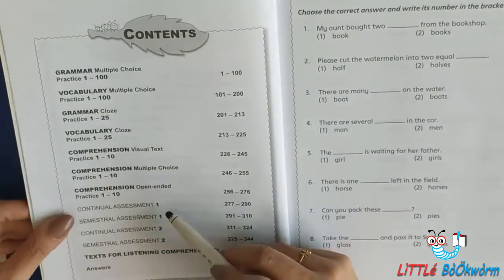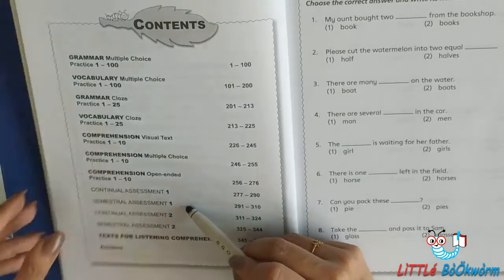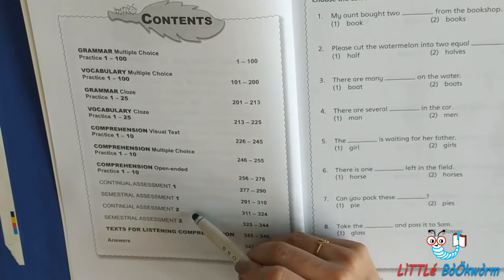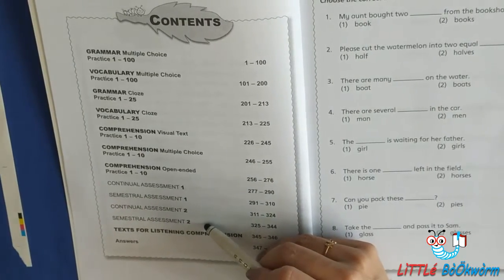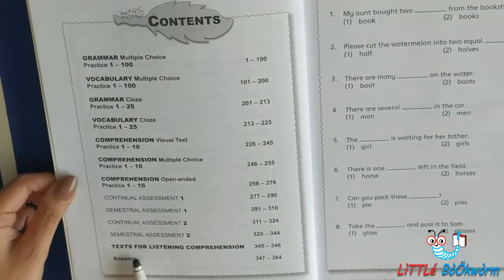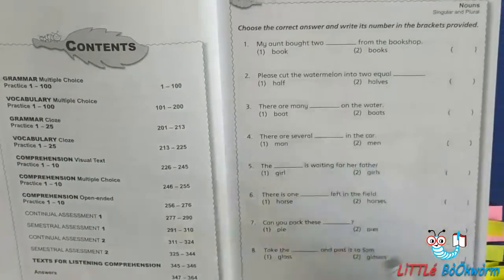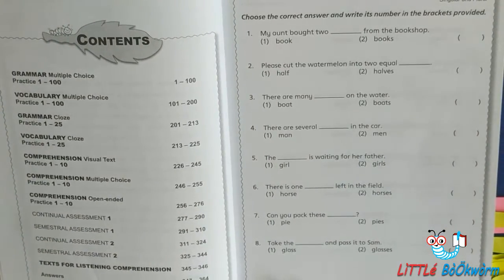And we have continual assessment 1, which is for term 1, semestral assessment 1, which is for term 2, continual assessment 2, which is for term 3, and finally semestral assessment 2, which is for the final exam preparations. And you also have text for listening comprehension later on, followed by answer keys. So let's look at each one individually.